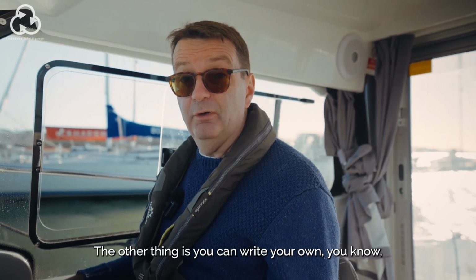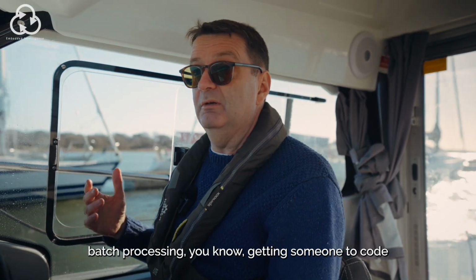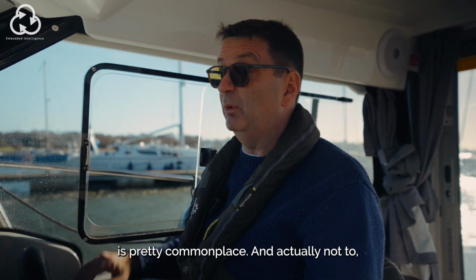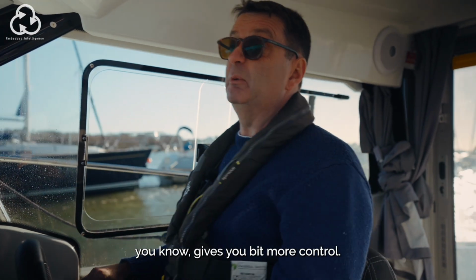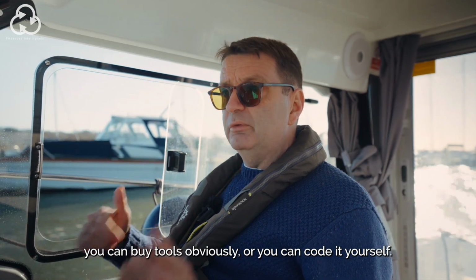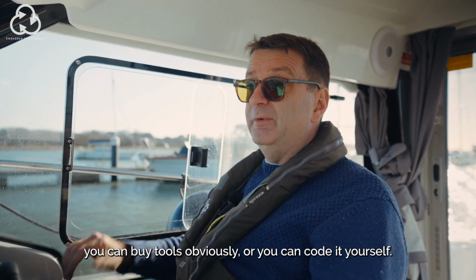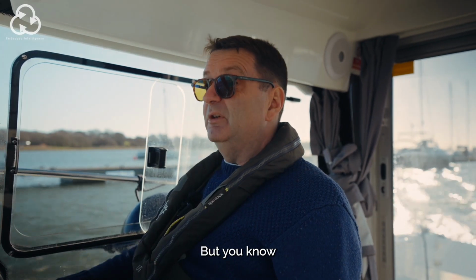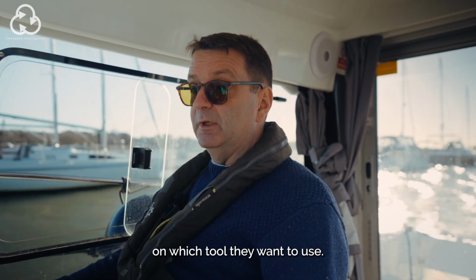The other thing is you can write your own. Batch processing, getting someone to code a piece of software to actually do some clever stuff with your data, is pretty commonplace and gives you a bit more control. So in batch processing terms, from a procurement perspective, you can buy tools, obviously, or you can code it yourself. Probably worth having a bit of a make versus buy discussion with your IT team, but obviously they'll have a view on which tool they want to use.